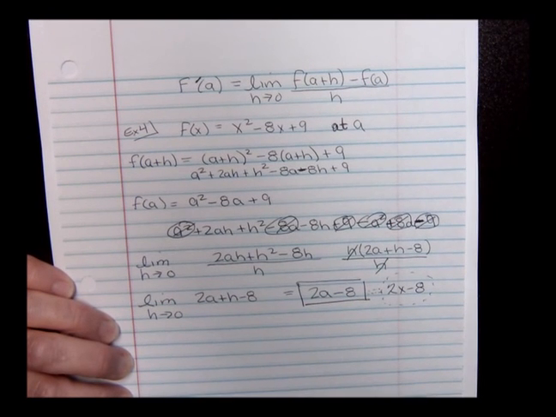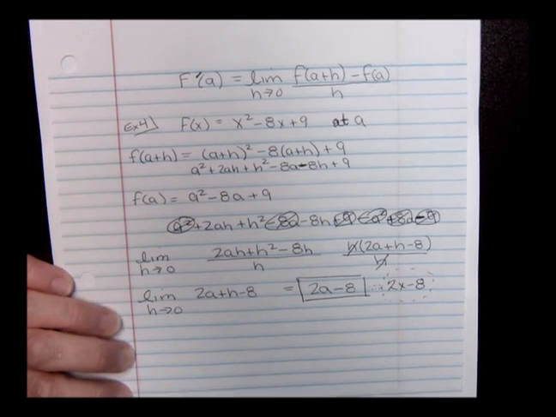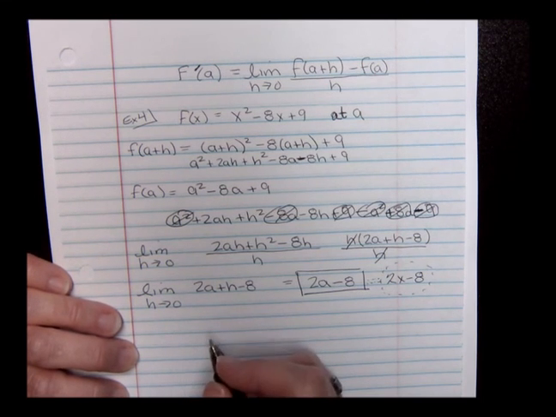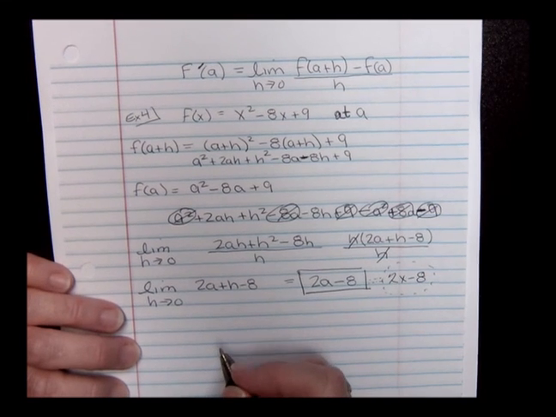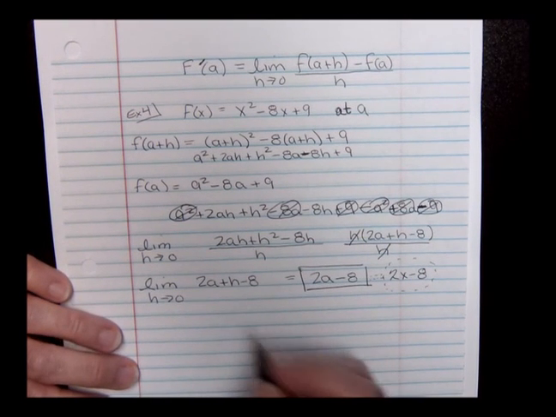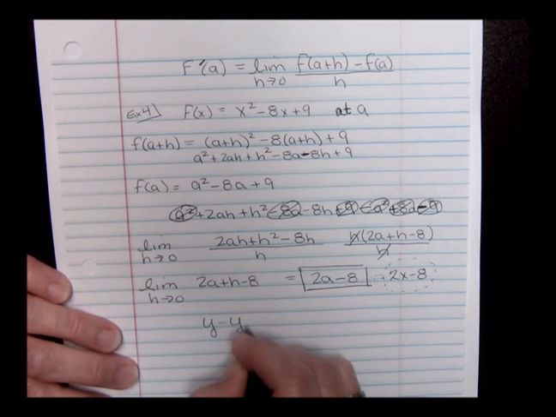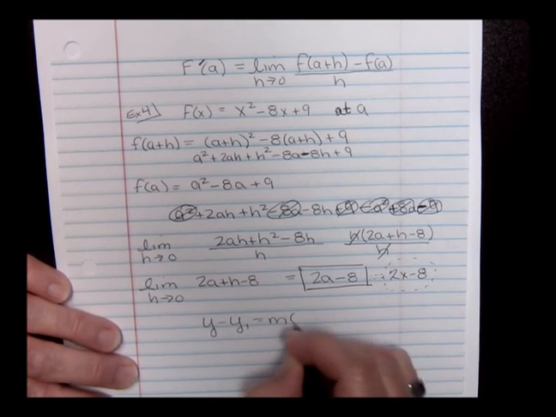Now, they remind you, after that, for finding the equation of the tangent line, you will need to always know how to use the point-slope formula. And the point-slope equation can be written, y minus y sub 1 equals m times x minus x sub 1.